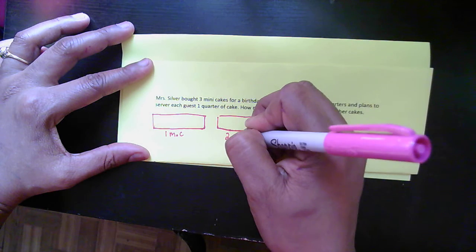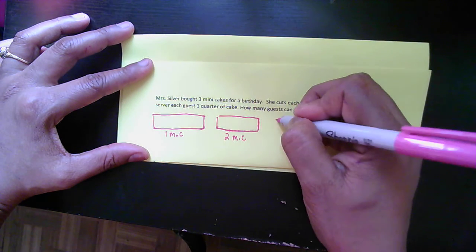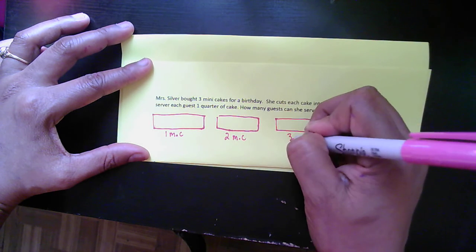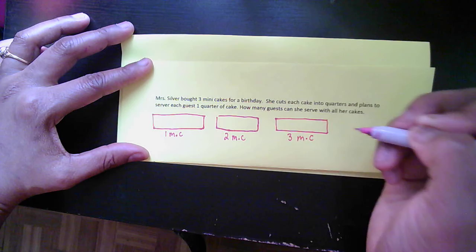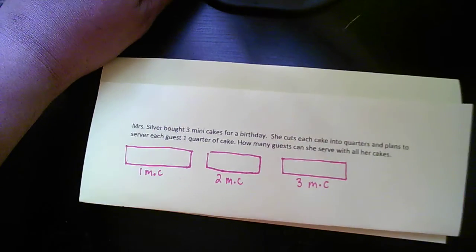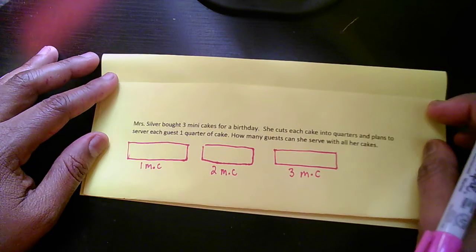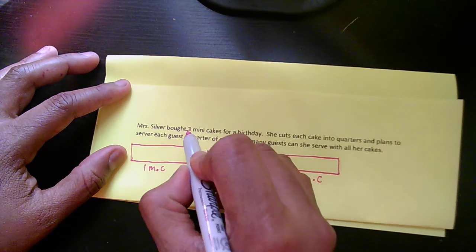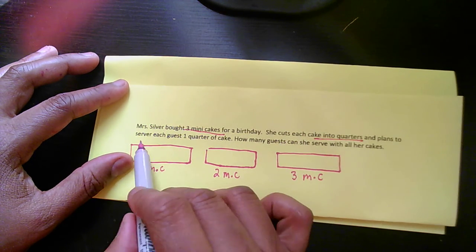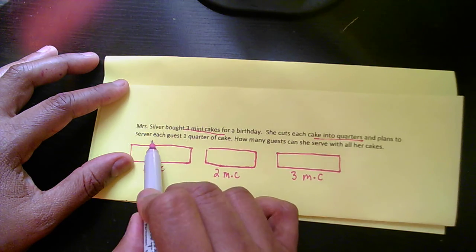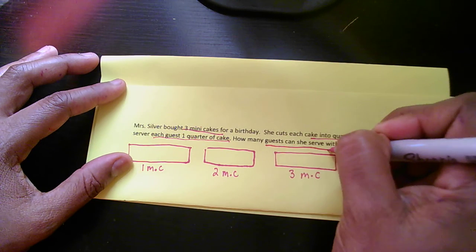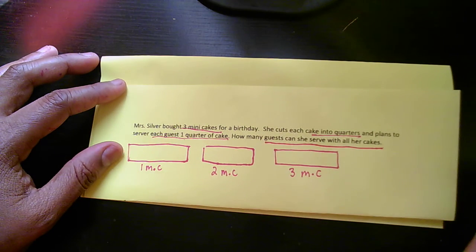Here's the second mini cake, and the third mini cake. So I did this part. She cuts each cake into quarters and plans to serve 1/4 of cake per guest. Then I need to find out how many guests she can serve. This is the question I need to answer.